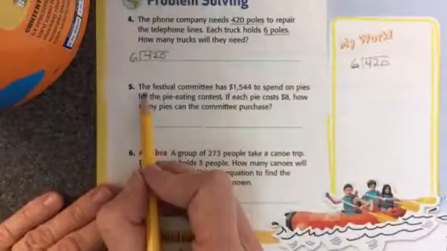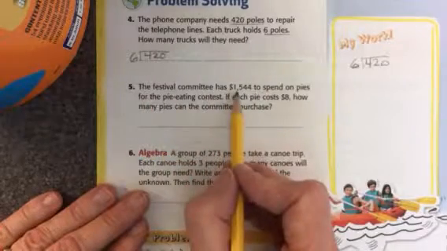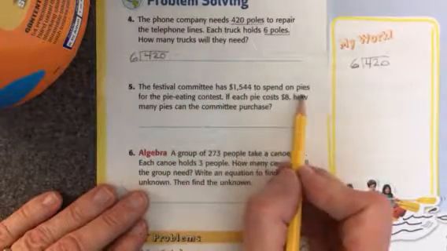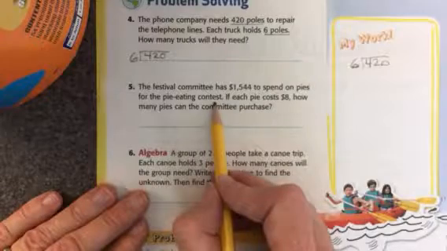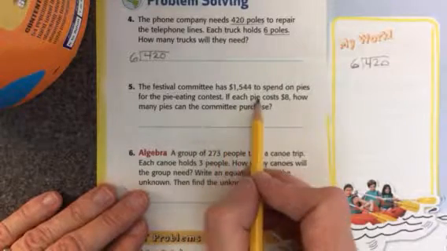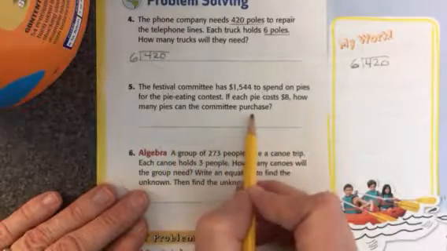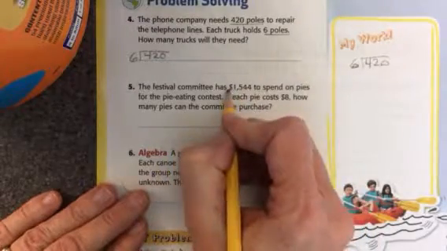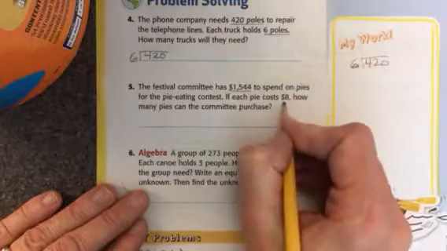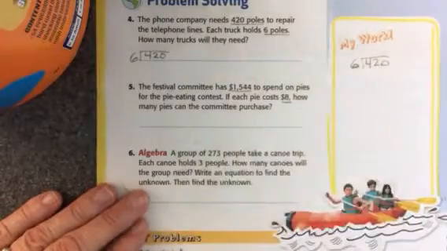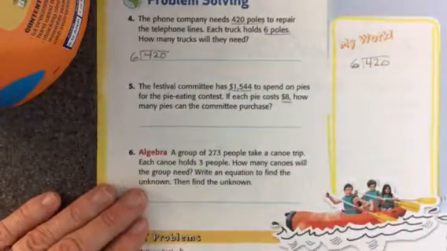All right, number 5. The festival committee has $1,544 to spend on pies for the pie eating contest. Ooh, that sounds fun. If each pie costs $8, how many pies can the committee purchase? I'm going to take this number, how much money they have, and divide by 8 so that I know how many pies they can purchase.